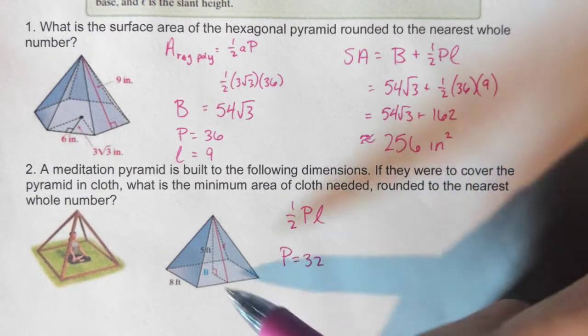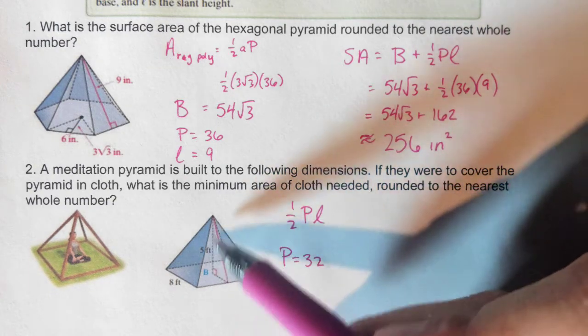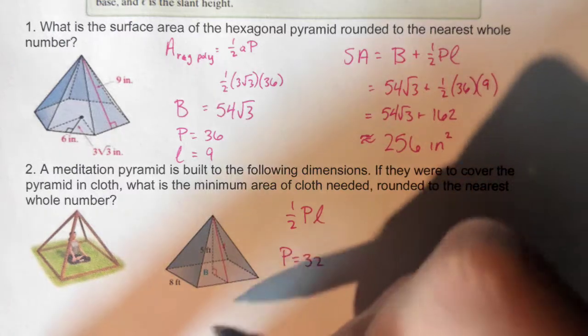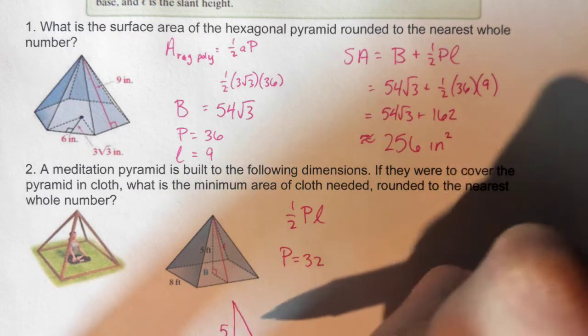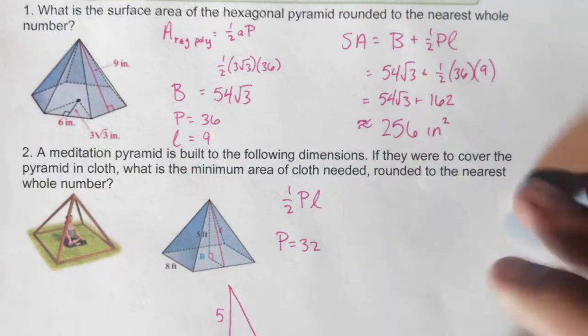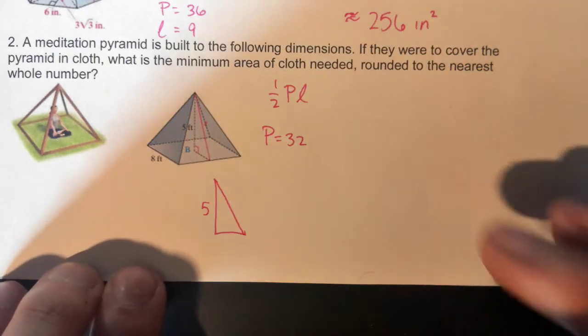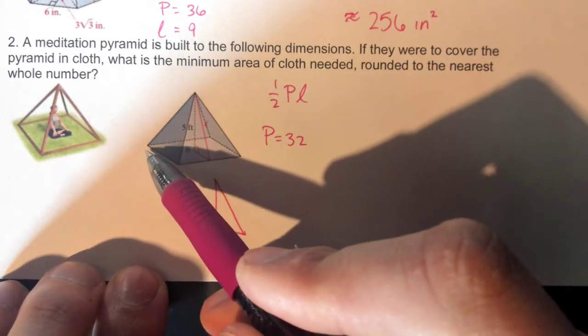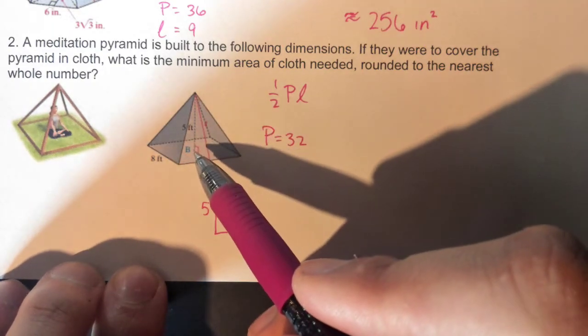The slant height, we are not given that, but look at that right triangle in there. That's going to be helpful. We know that the altitude of that is 5. Sorry, you can't see that very well. We have to think about that right triangle. If the whole length of a side of the pyramid is 8, the vertex is going to go directly to the center.